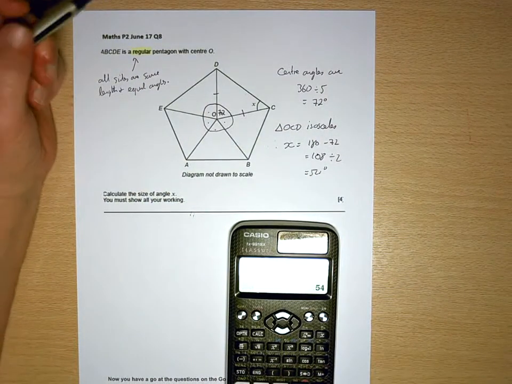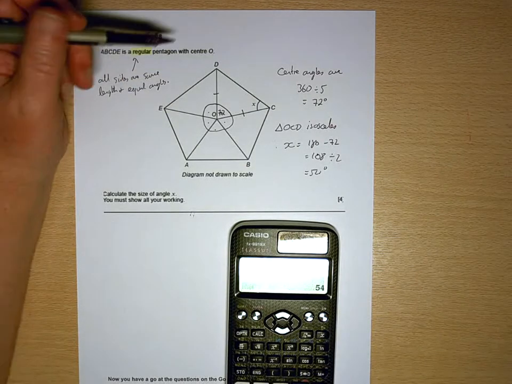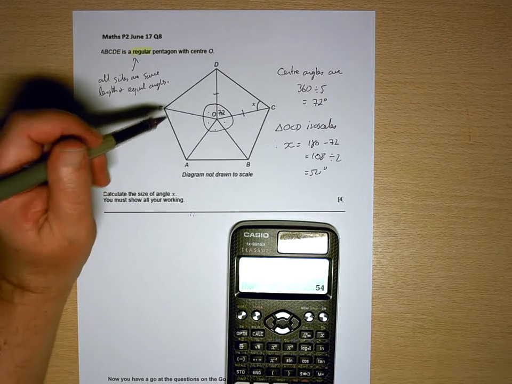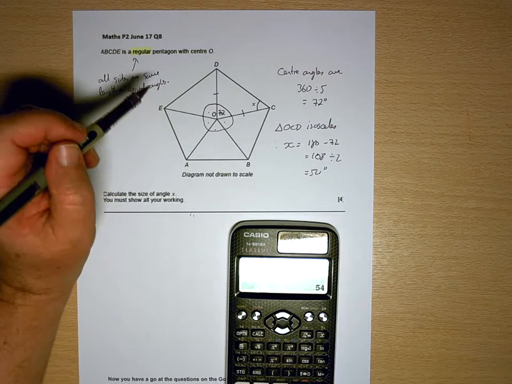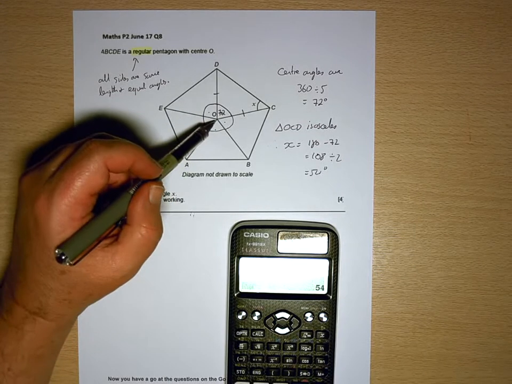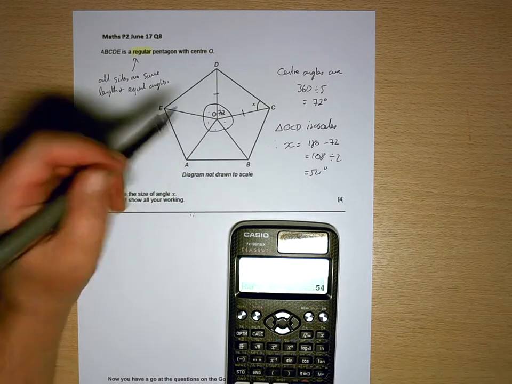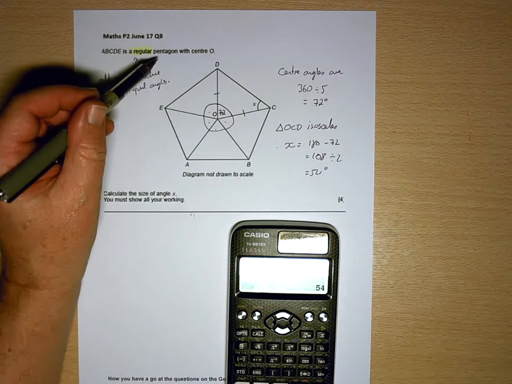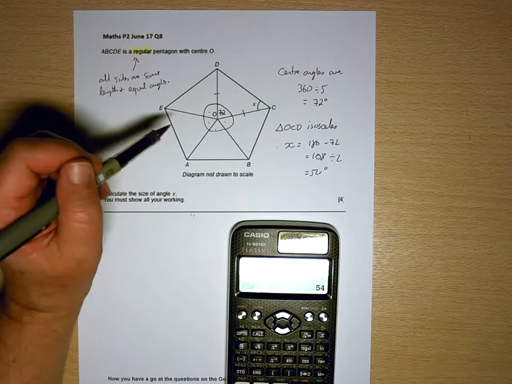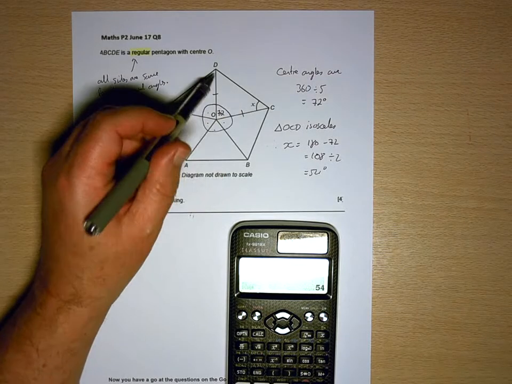So if you get presented with a question like that, we're going to do more work on polygons next week, which will be slightly different to this type. With this type, because we've got the center point there, if it was a hexagon, there'd be 6 equal angles at the center, so you divide 360 by 6, and that enables you to work out the angles around the side.